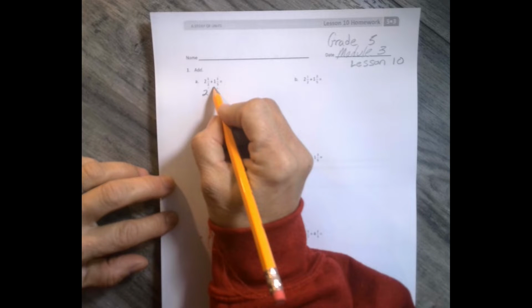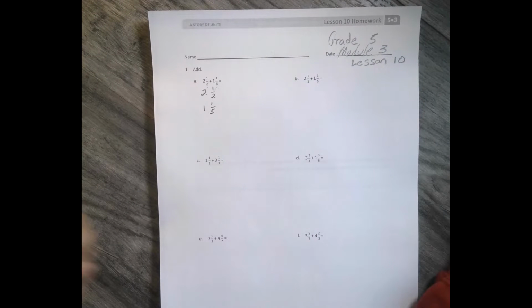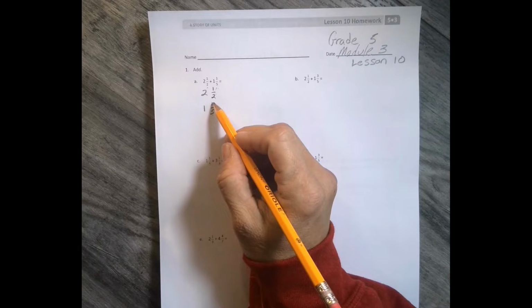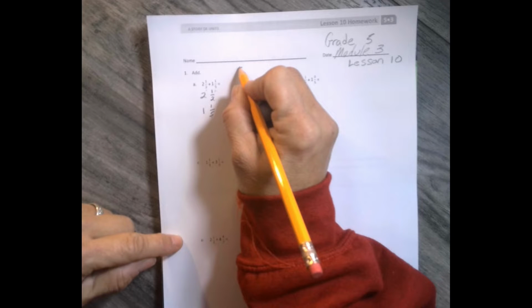The reason I like to write it vertically is because I'm going to do a little work to find a common denominator. So I count by the larger number and I say to myself, okay, if I count by fives, when am I going to find a multiplication answer that also works with 2? 5, 10.